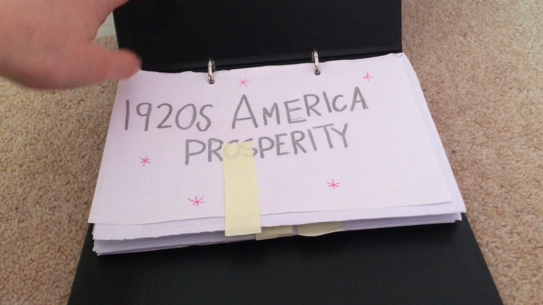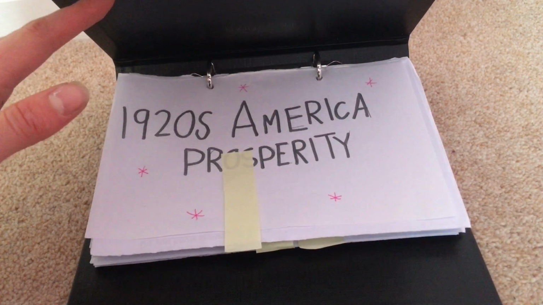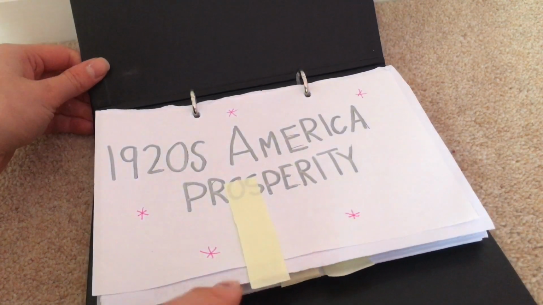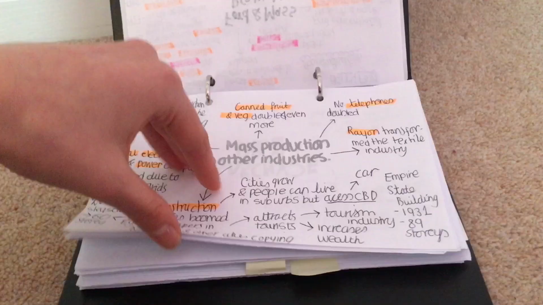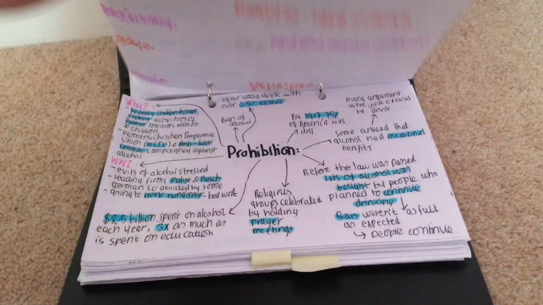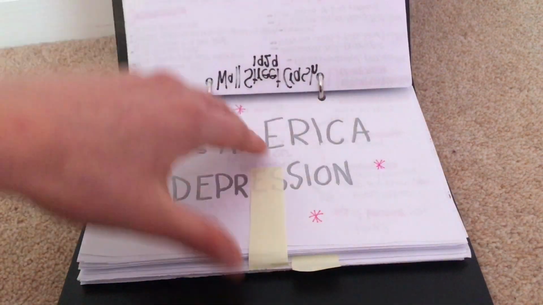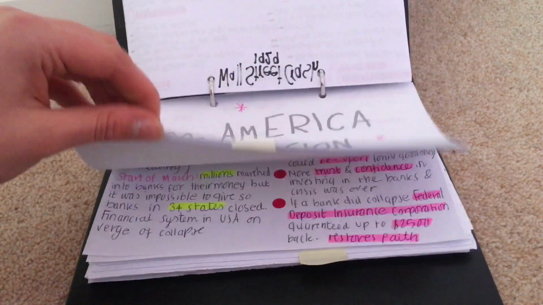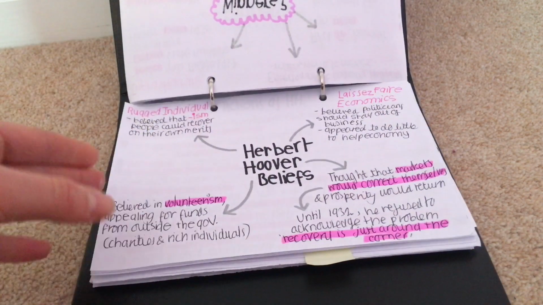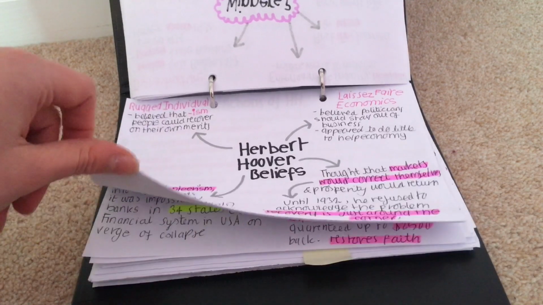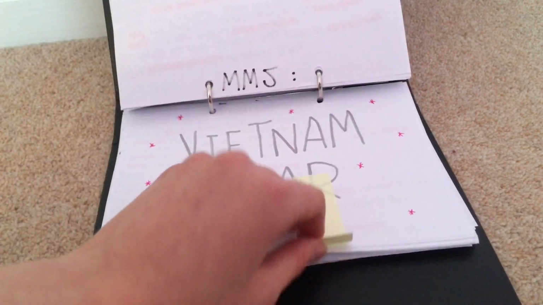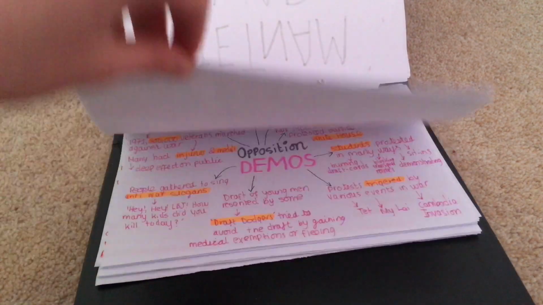So my topics are 1920s America, Depression and Vietnam. So I've got a little thing for each one. So if I need to know something, I can just go to the page in here and it has everything. And I transferred my class notes into here just because they're over a few books and I thought it would be a good revision just to write it all out again. Today I'm going to be doing Vietnam.